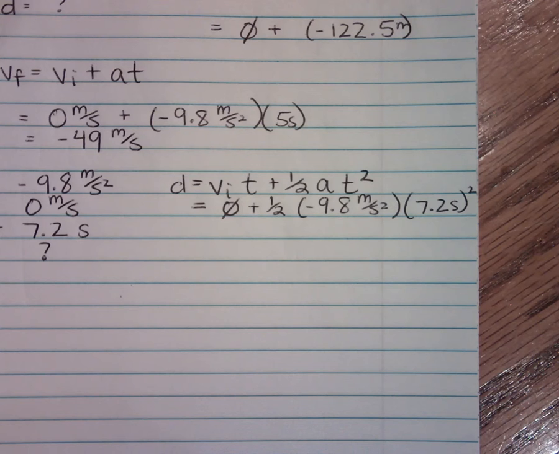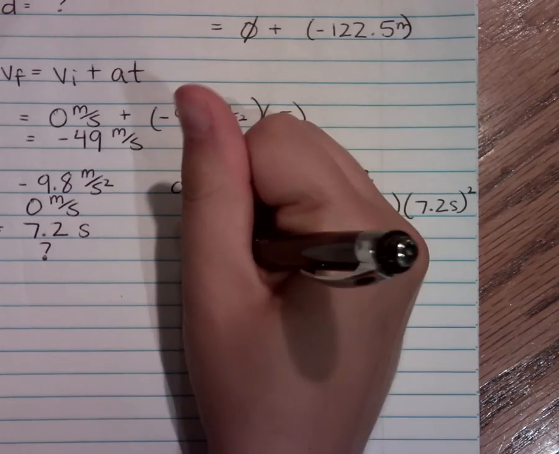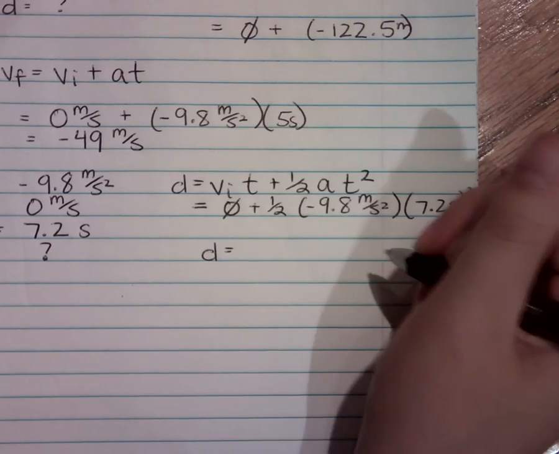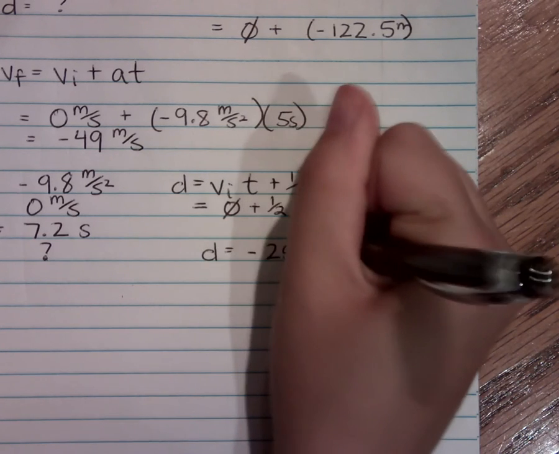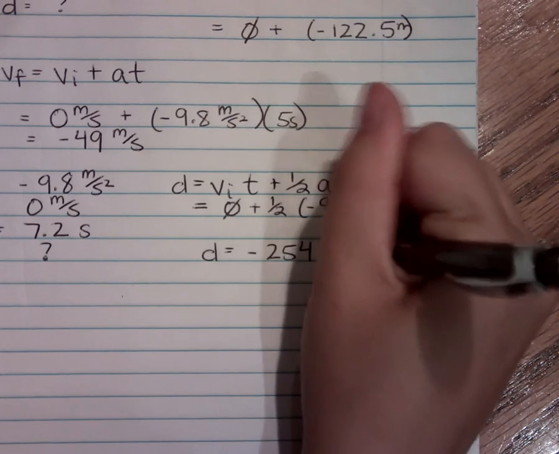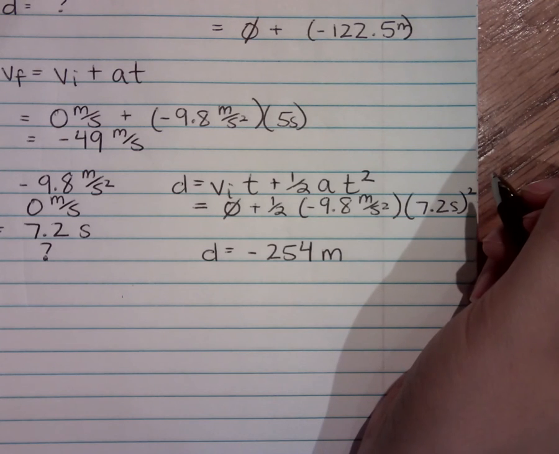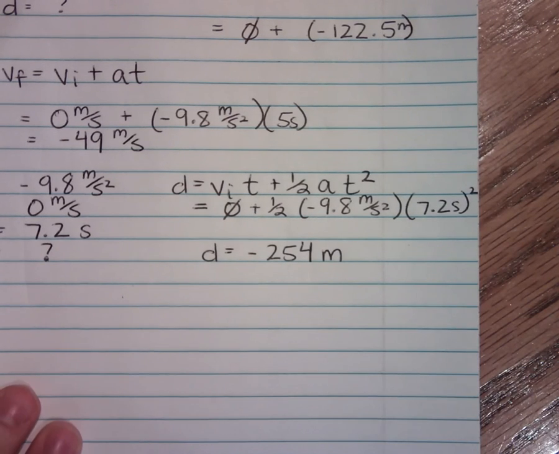You guys do it too. 7.2 squared times 9.8, or negative 9.8. Yeah, okay. Works out. So my displacement is going to be negative 254 meters. Alright.